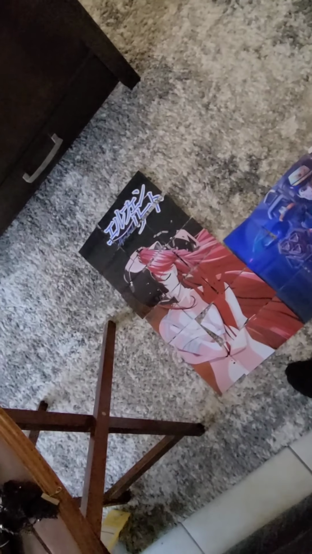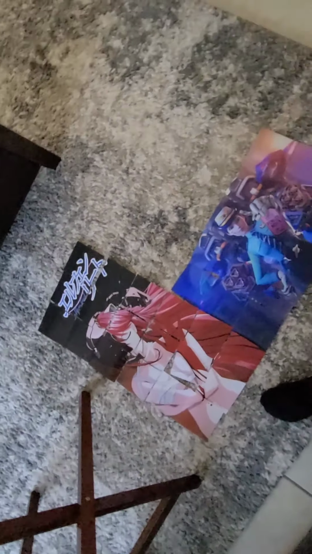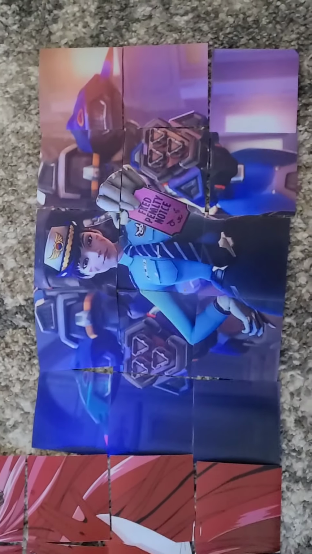So yeah. Alright, so now I finished the Diva. I believe this one has less squares than the Lucy one, but I think it looks pretty good. I just need to buy posters, as I said earlier, and just put them together.